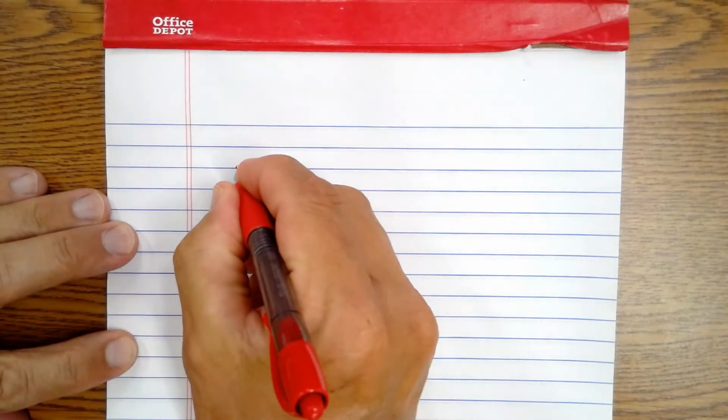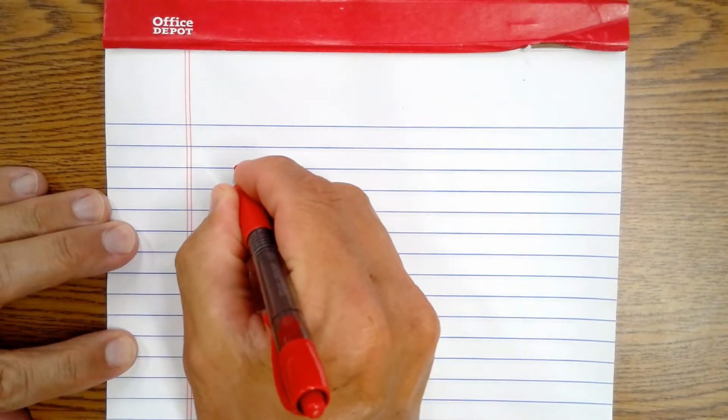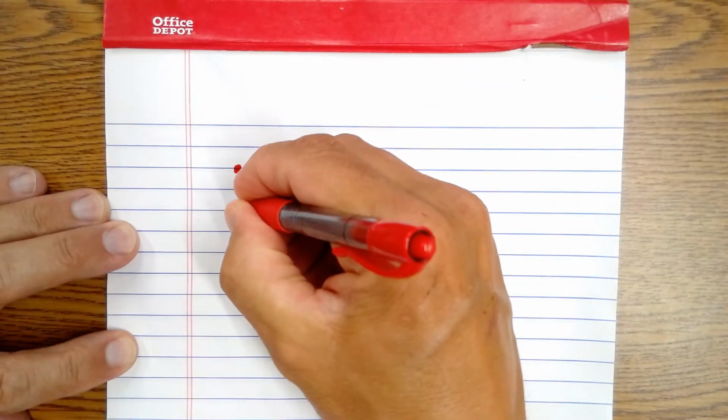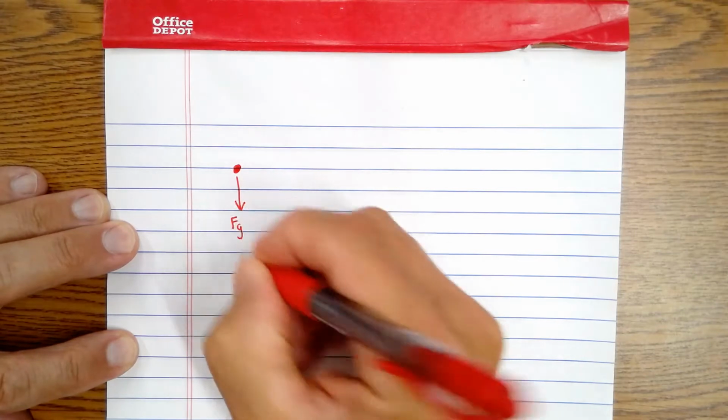So if you're struggling on number 8 here, you've got a hockey puck and it is sliding to the right. So somehow it had initial velocity. We want to draw the forces on it. So we have the gravity force, which goes down, F of g.